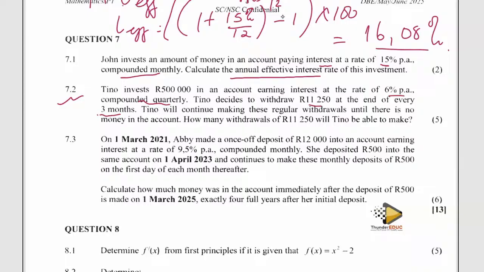And he will continue doing that with these regular withdrawals until there is no more money within the account. So the question is, how many withdrawals of this much will this person be able to make? So we have 2 scenarios here. There is an investment of this much, and then we have the withdrawals, the present value approach.